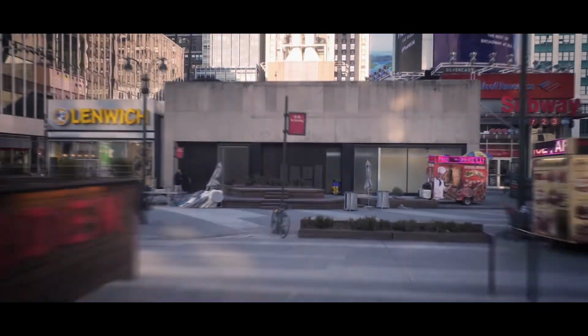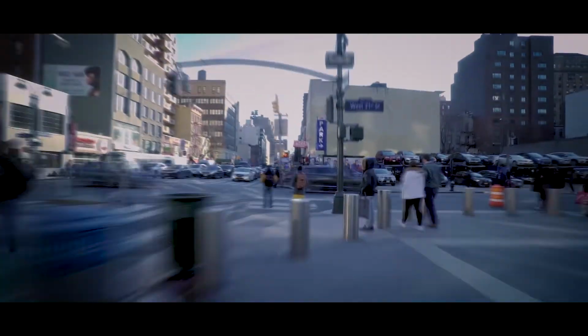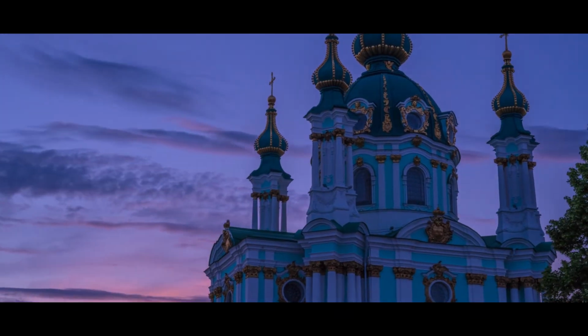If you look at the video you just saw, you'll notice that the first half of the video is a multifocal point video hyperlapse. The second half, where I really focus on architecture, are single focal point photo hyperlapses. Okay, let's get started on how to do these hyperlapses.